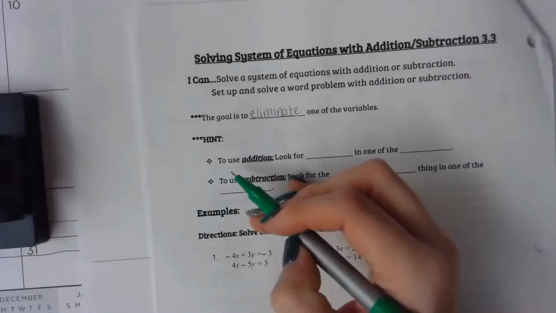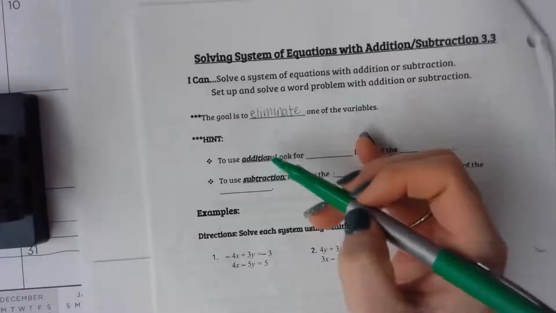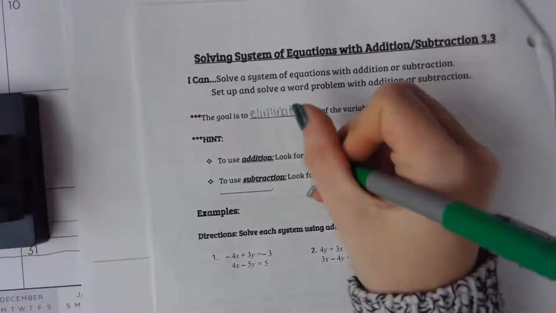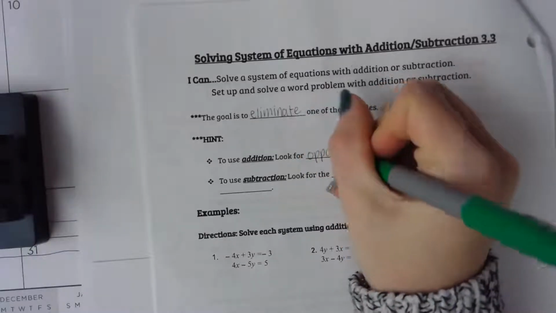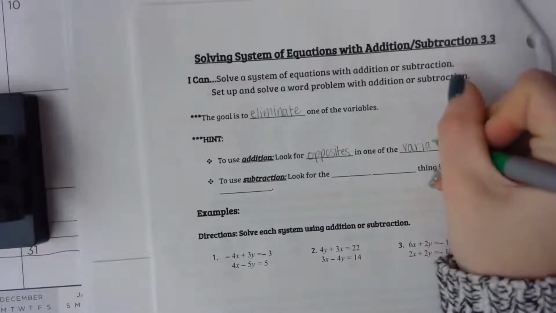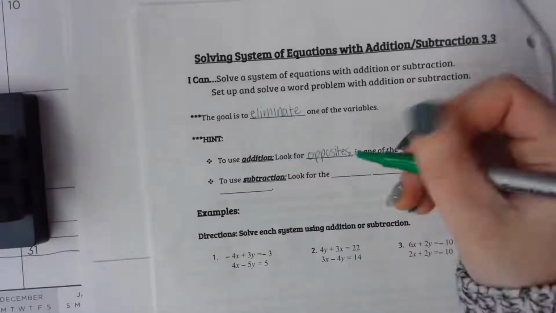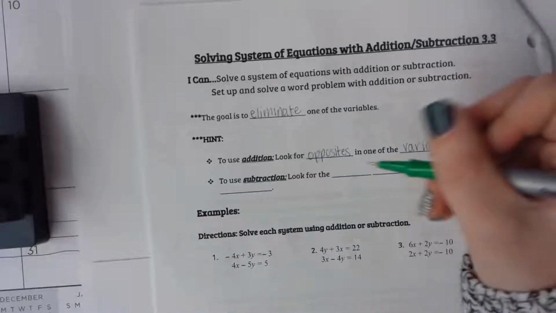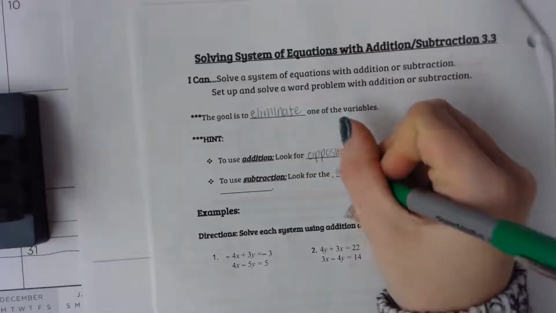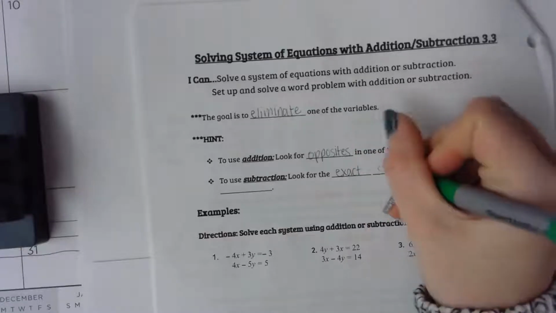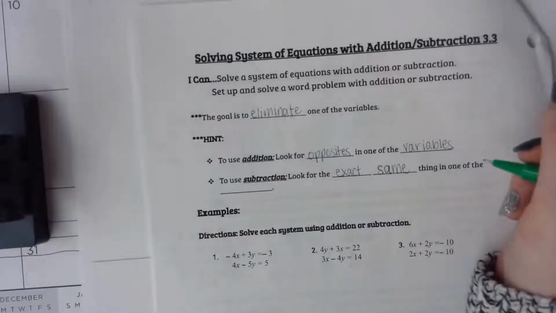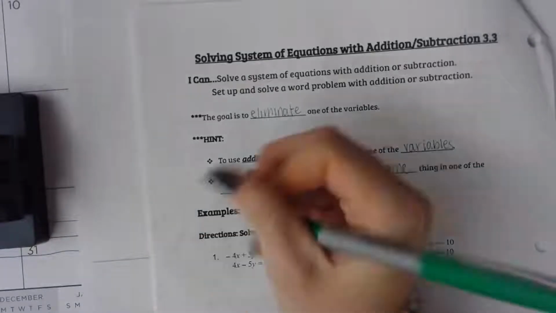To use these, you're going to want to use addition if you have opposites in one of your variables, meaning that one is positive and one is negative. And then you're going to use subtraction if they are the exact same thing in one of your variables.